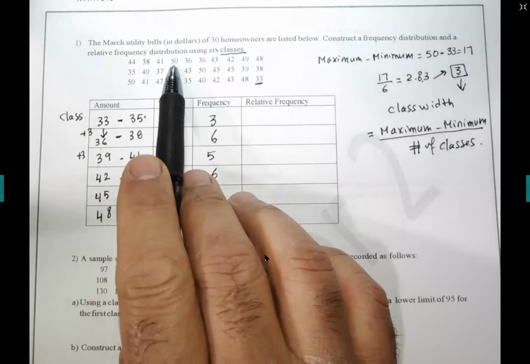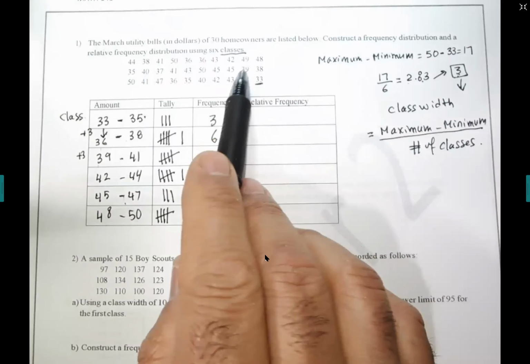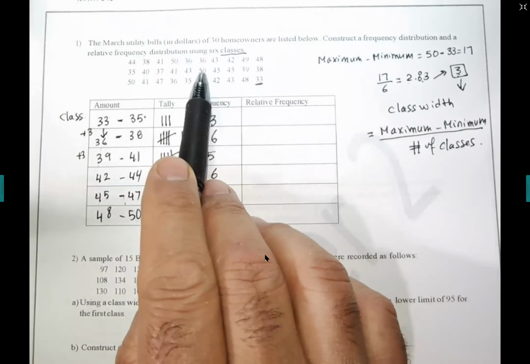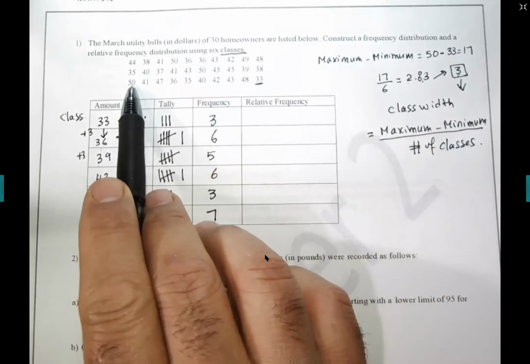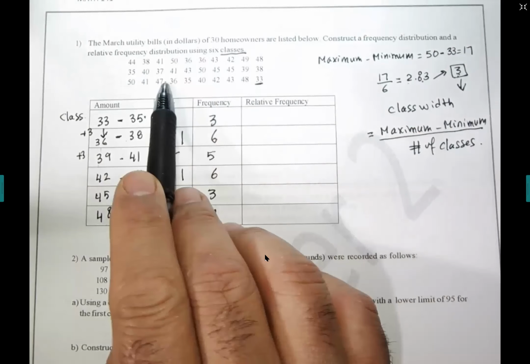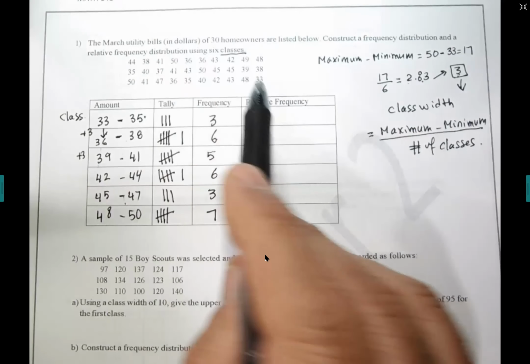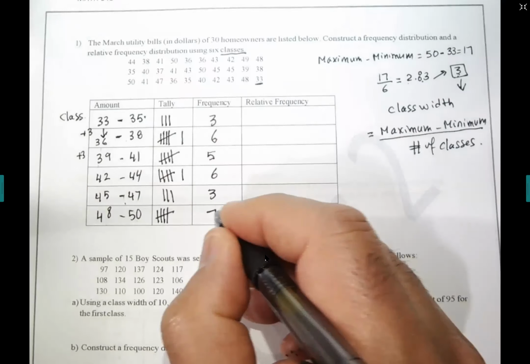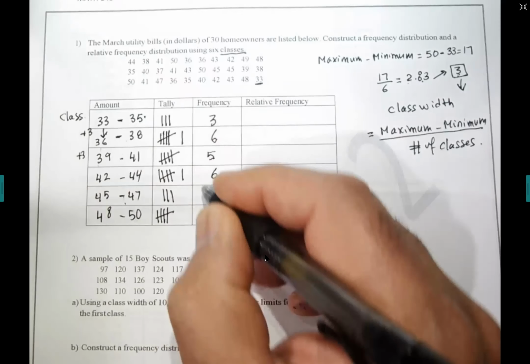1, 2, 3, 4, 5, 6. So I think this one should have been 6 probably. You guys agree? The third arrow, I think it's supposed to be 6. Yeah, you're right. It is 6.